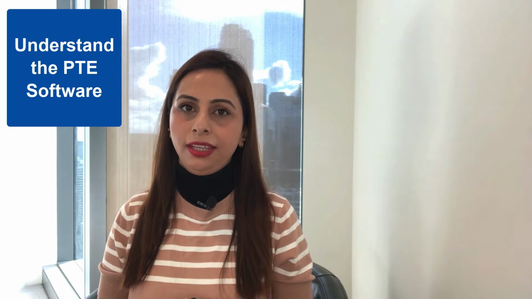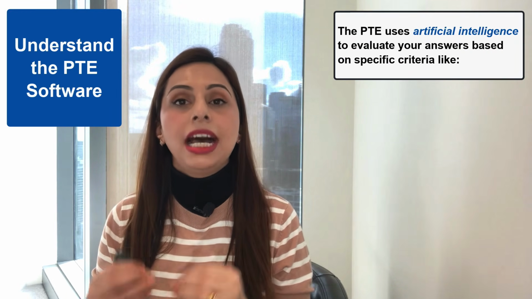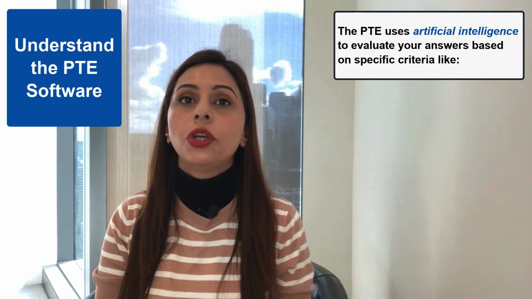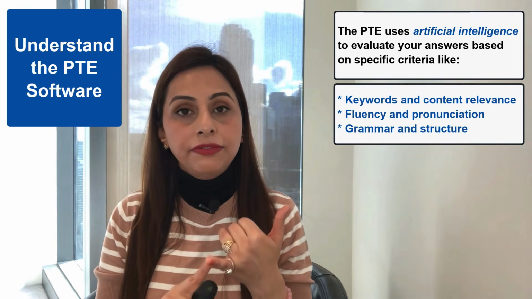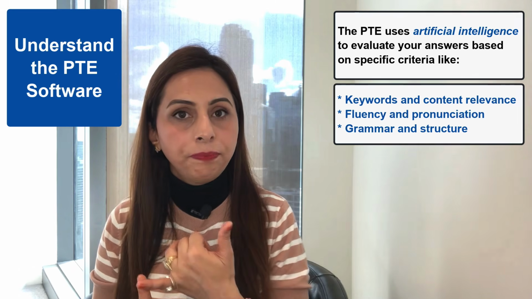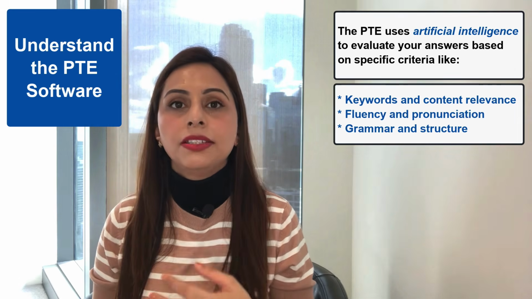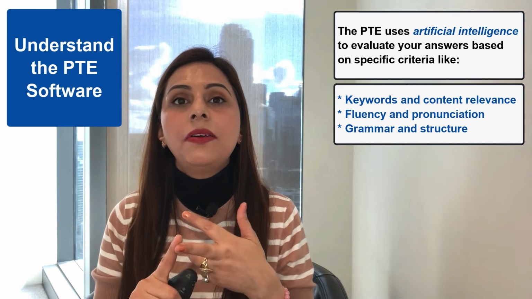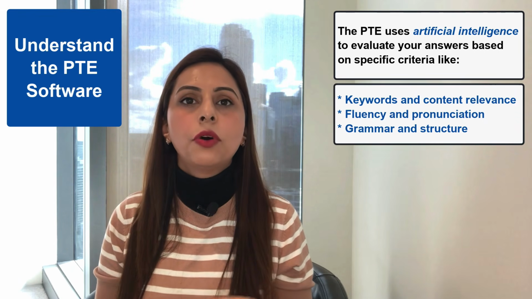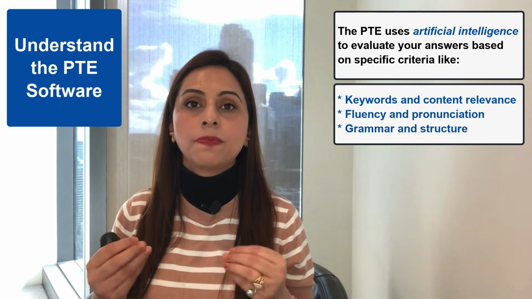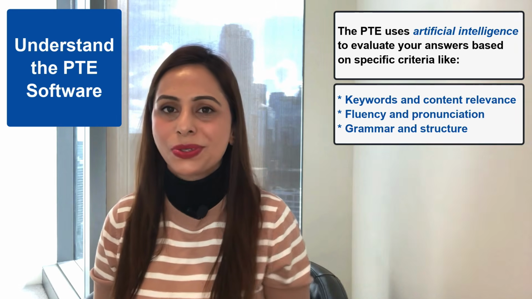Let's dive in. Boost your score. First, we will understand the PTE software. The PTE uses artificial intelligence to evaluate your answers based on specific criteria like keywords and content relevance, fluency and pronunciation, grammar and structure. Knowing what the software looks for can help you tailor your responses and maximize your score.